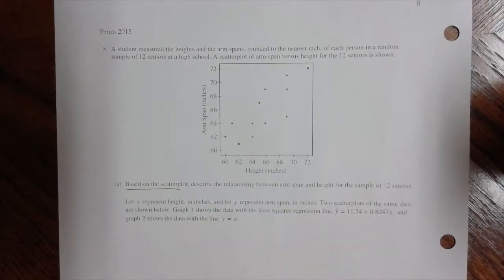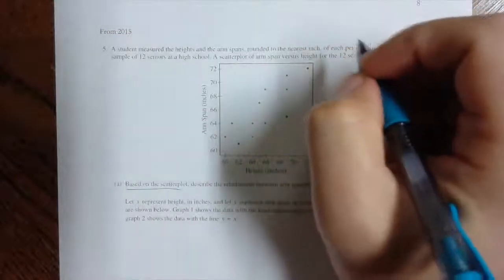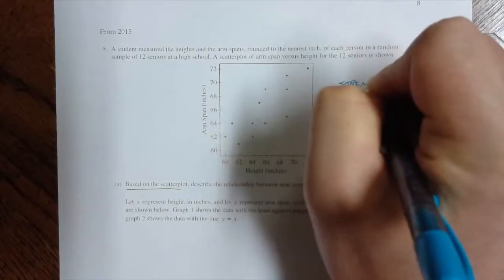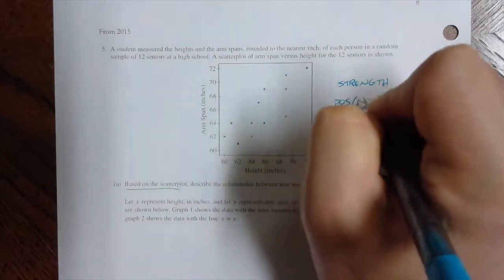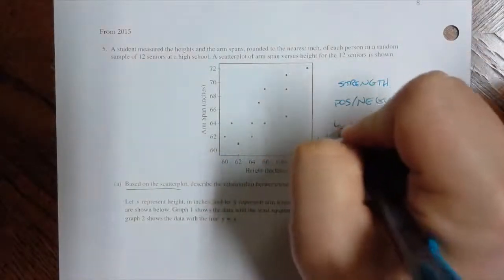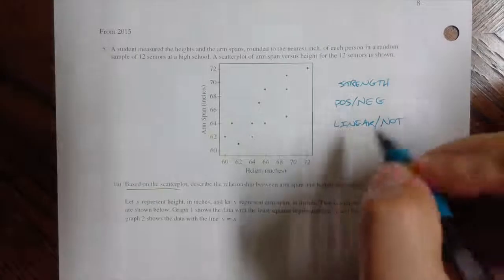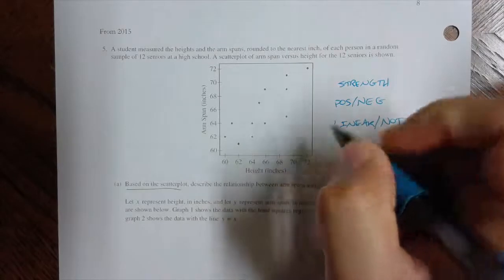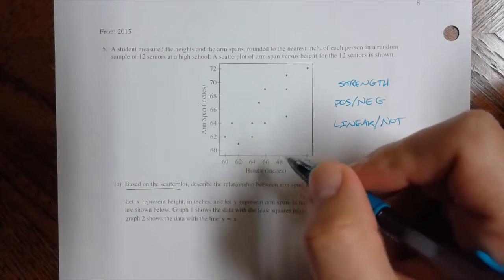When doing these tasks, we always want to make sure we cover a couple of bases. We want to be able to talk about really 3 things. Those 3 things are the strength of the linear relationship, so we want to mention the strength. We want to mention whether it's positive or negative. And we also want to mention whether it's linear or not linear. There are times when you might want to mention a key point, like an outlier, something that seems out of place. But this particular display doesn't appear to have any outliers or anything that's a dot way off in a weird location.